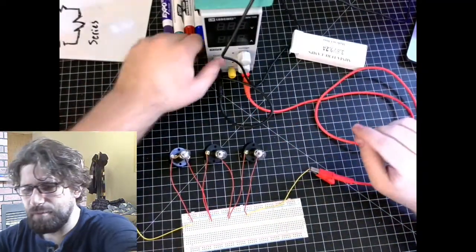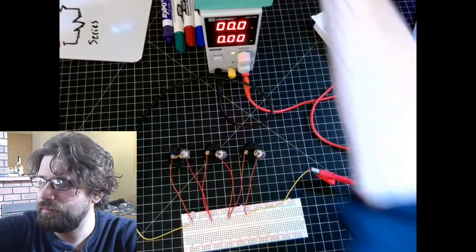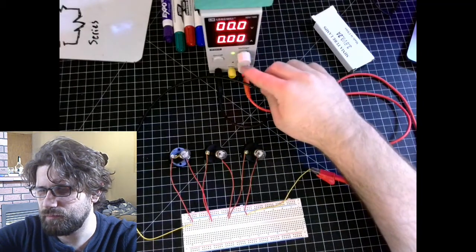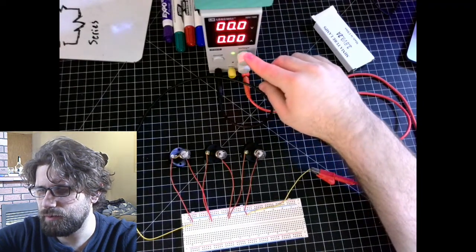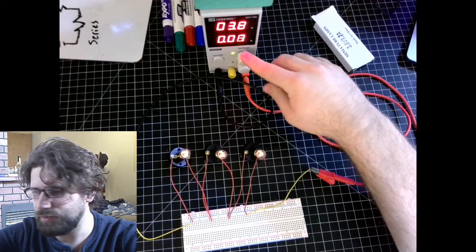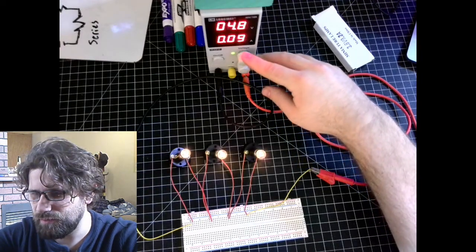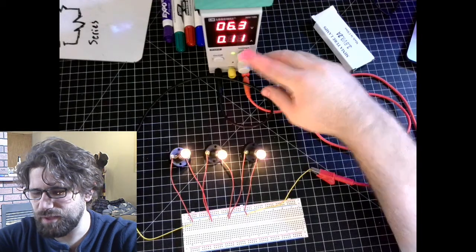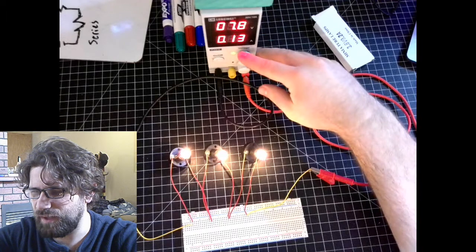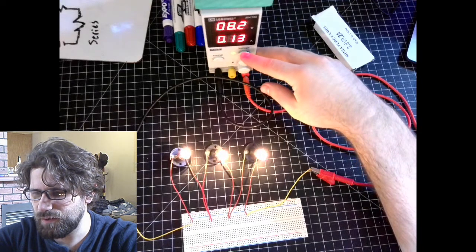I'm going to separate my wires here so I don't kill myself. Okay, let's turn it on. 0 volts. Current is ready to go. So we're turning up my voltage. As I turn up my voltage, I can start to see my lights coming on. And because I've got 3 in a row, I'm going to have to bring this up to above 7.5 to get a really significant current.